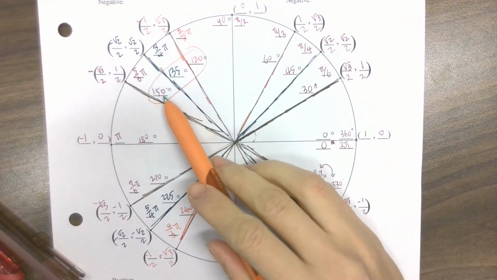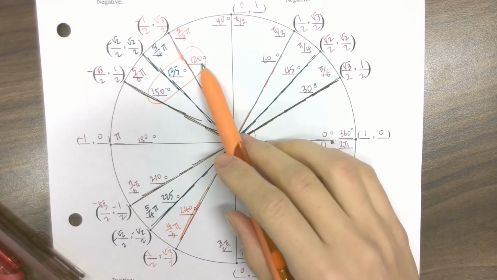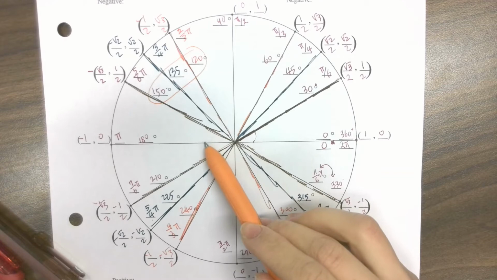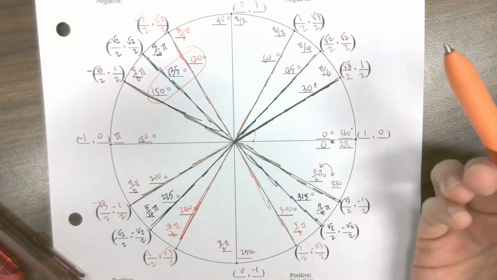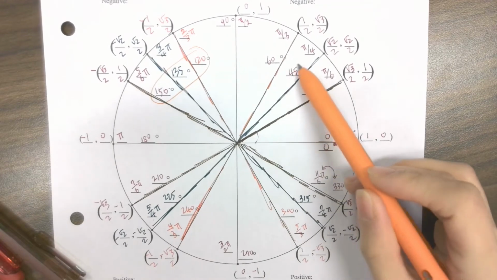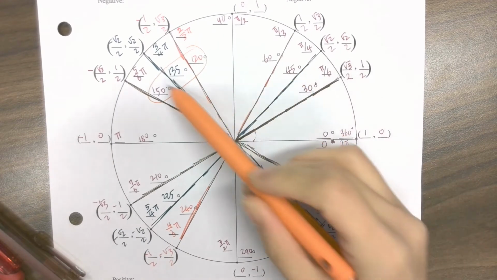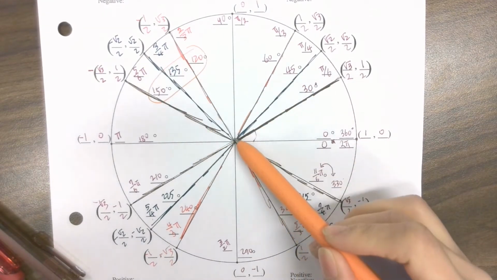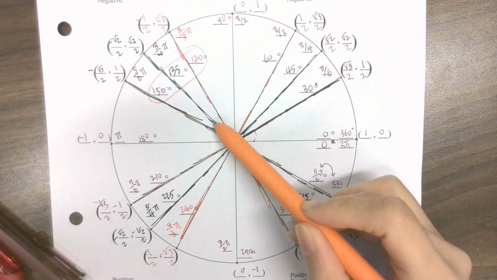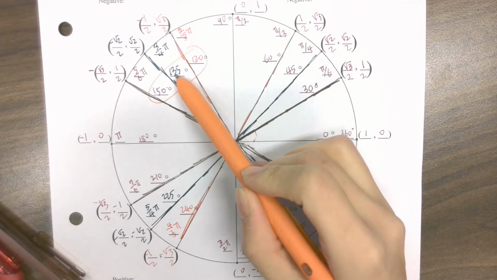Okay, how did I find 150? How did I find 135? How did I find 120 degrees? It goes the following. You go 180 minus reference angle. So for example, this blue one right here, that one had a reference angle of 45 degrees. So how would I find the one in the second quadrant? It will be 180 minus 45, get to 135.